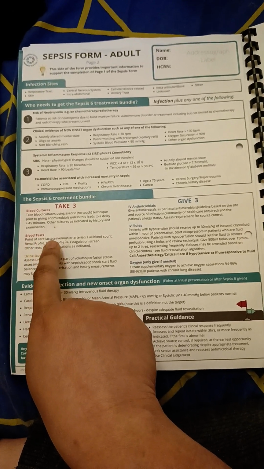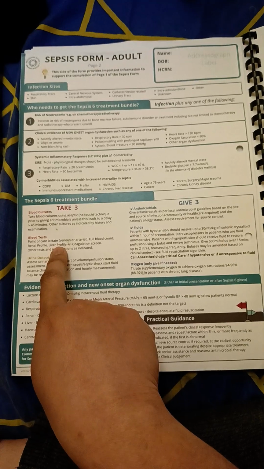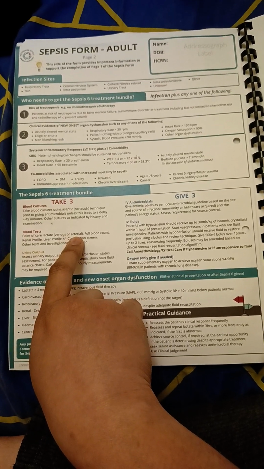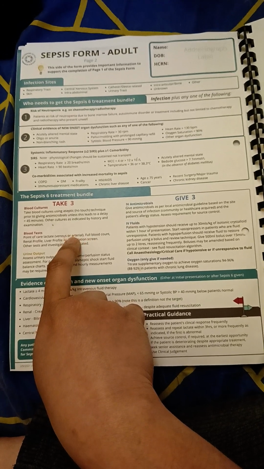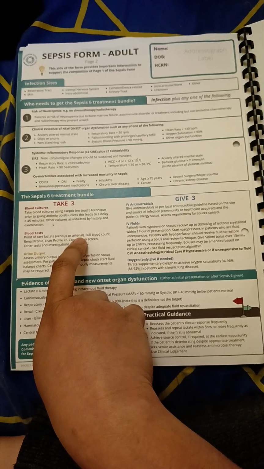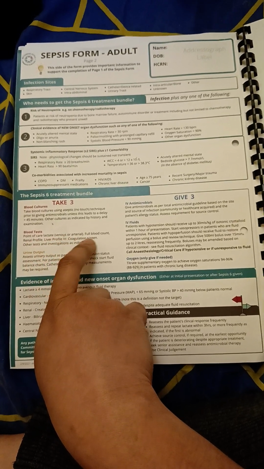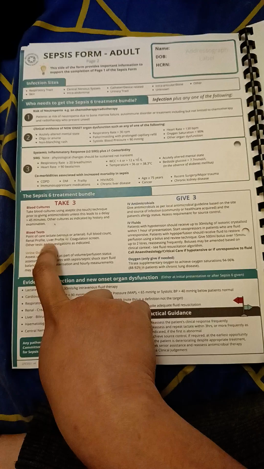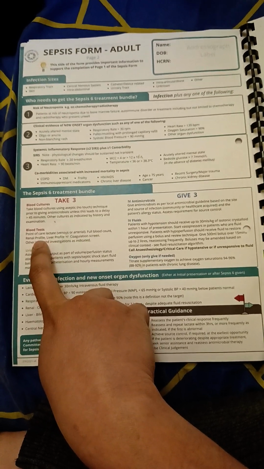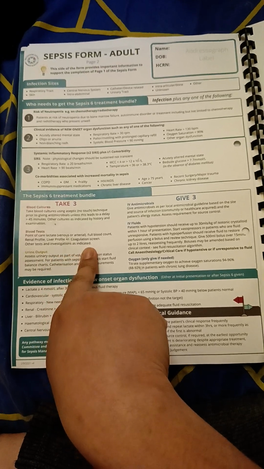In the blood tests, point of care lactate is an important indicator to find out sepsis. It might be venous or arterial, that is a bedside point of care lactate, and full blood count, renal profile, liver profile, plus or minus coagulation screening, and other tests and investigations as indicated.